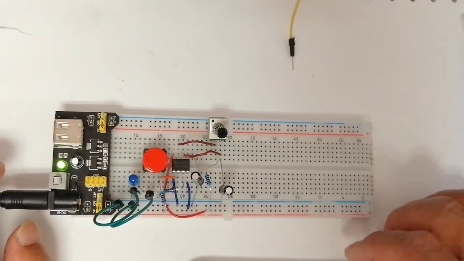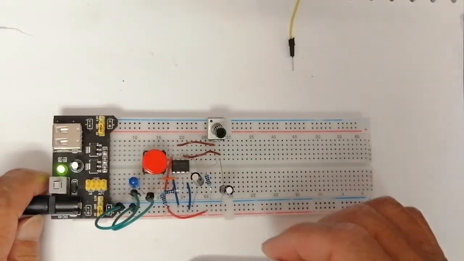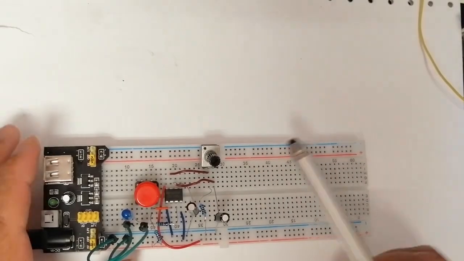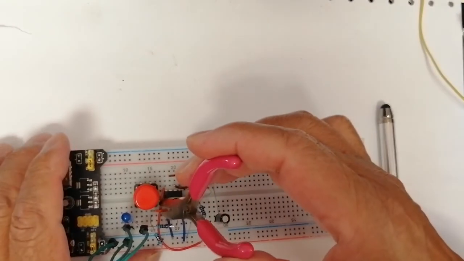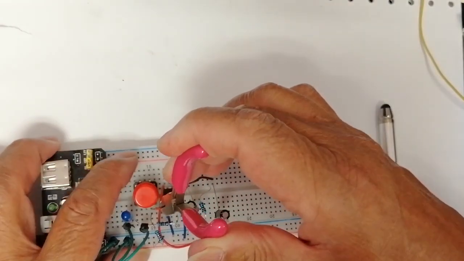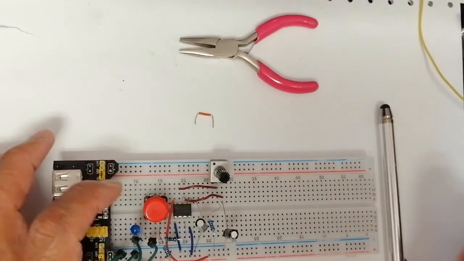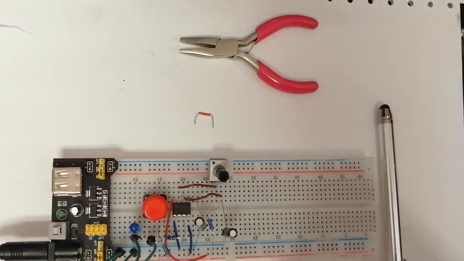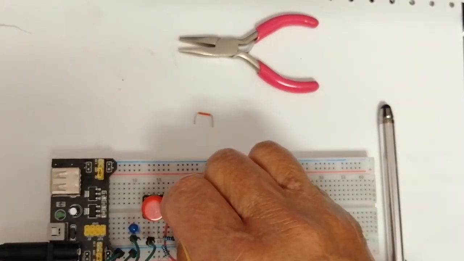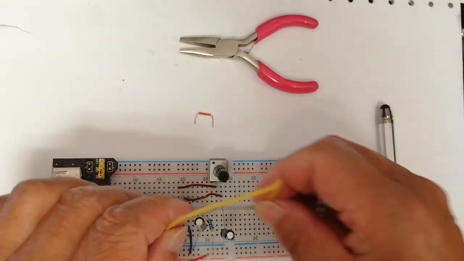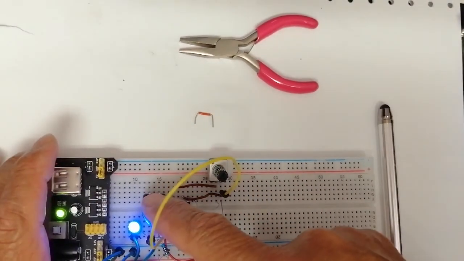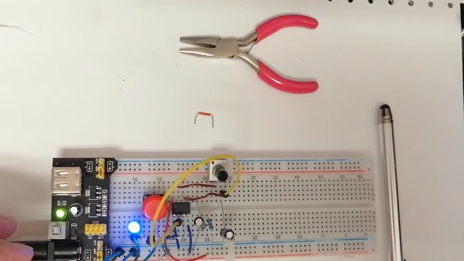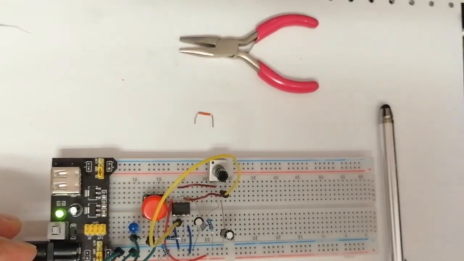So what we do is we let it oscillate. Now we are going to make astable operation. Now we pull out this impulse input and take the feedback from this discharge. So what happens?